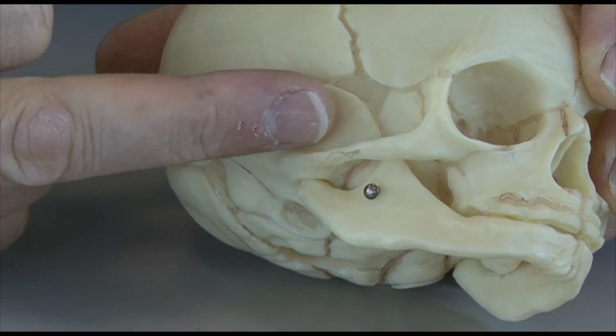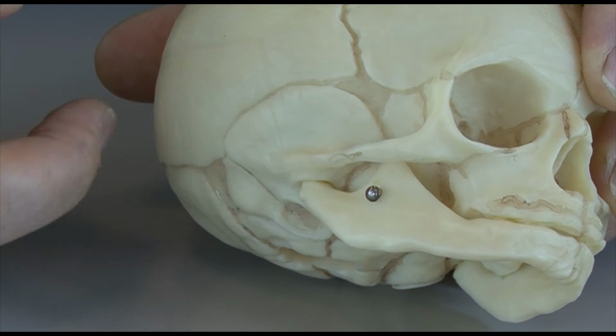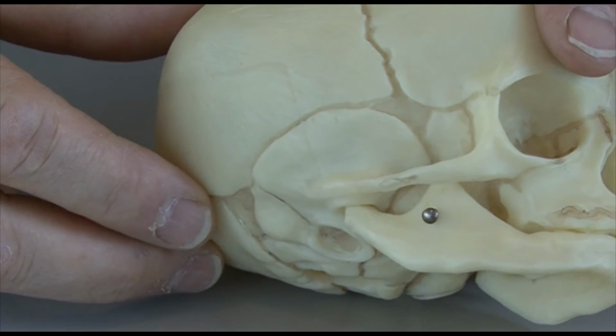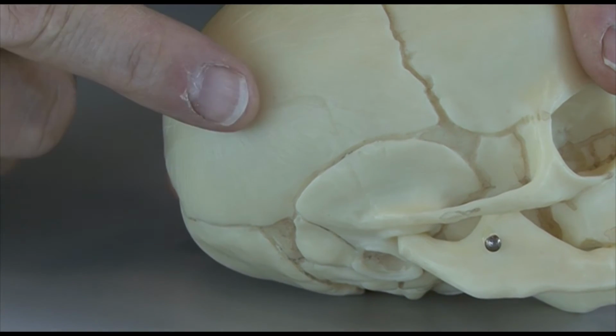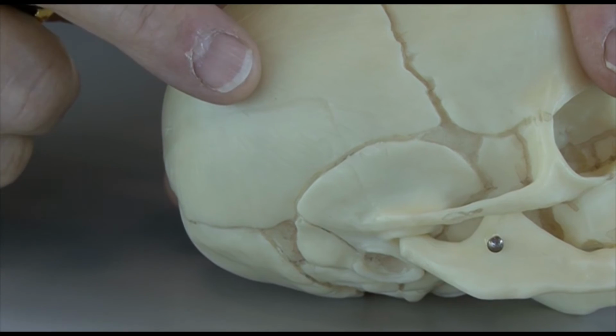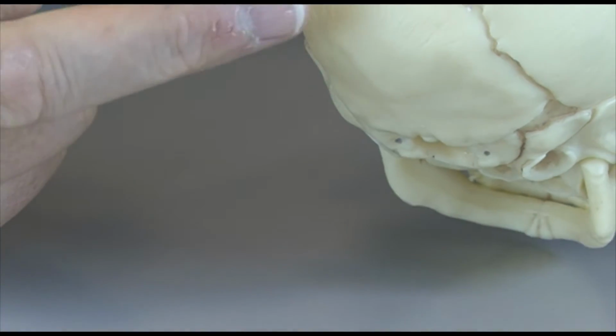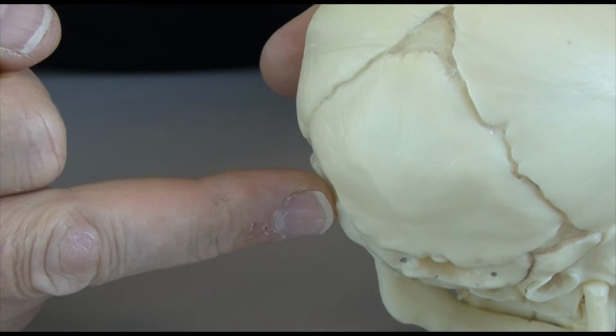Temporal bones. Oh, that's one temporal bone, there's another one on the other side. Parietal bones here, the large bones on the side. And of course the occipital bone at the back.